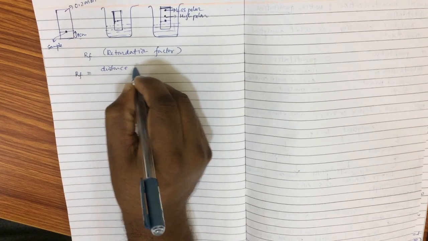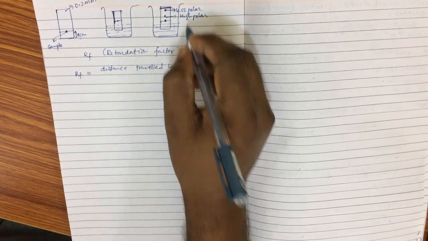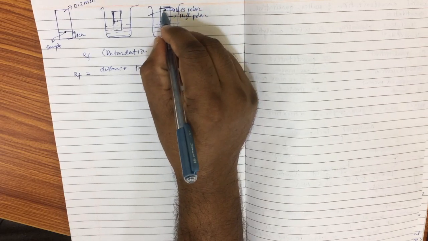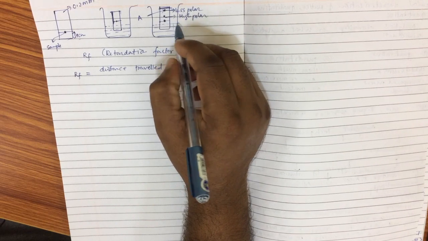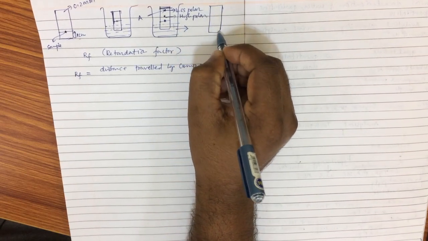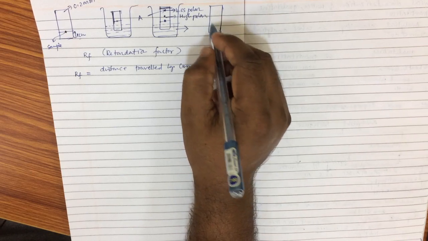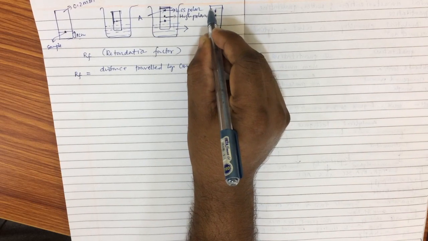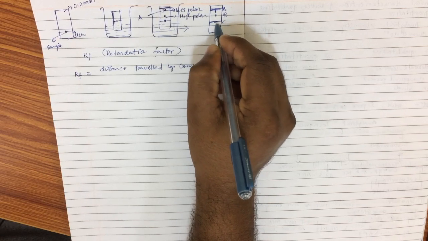distance traveled by component A, like this, if you say this is named A. If you dry this, then after that you should take this plate outside and do all the mathematical calculation, measure all those spots after keeping it outside. Like this is A, this is B, this is your original spot.